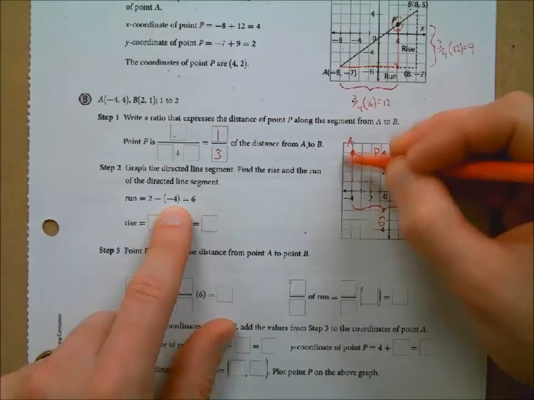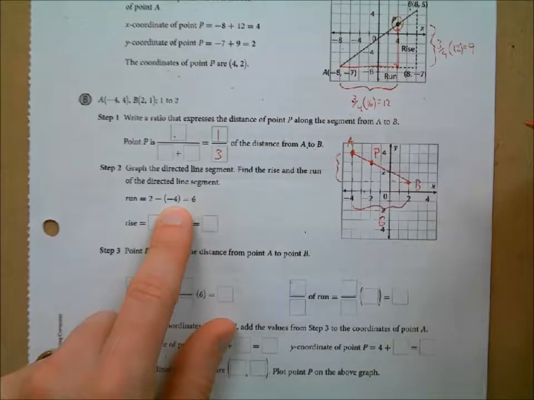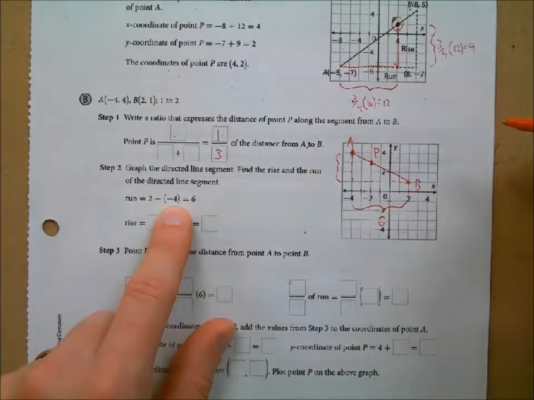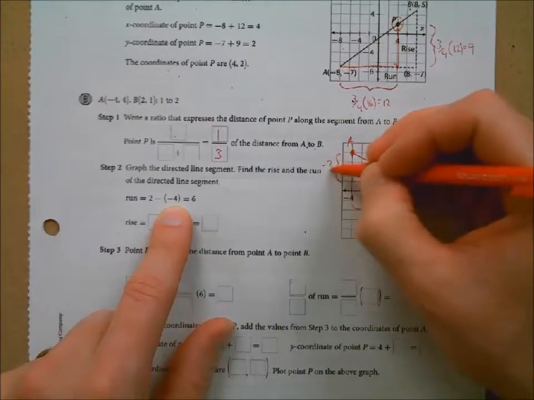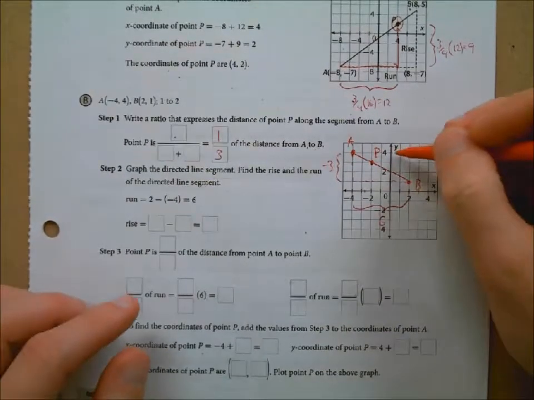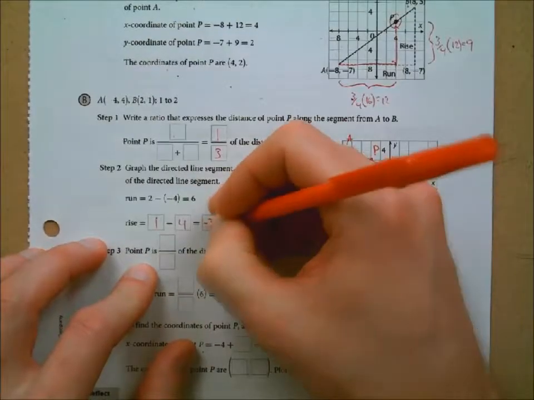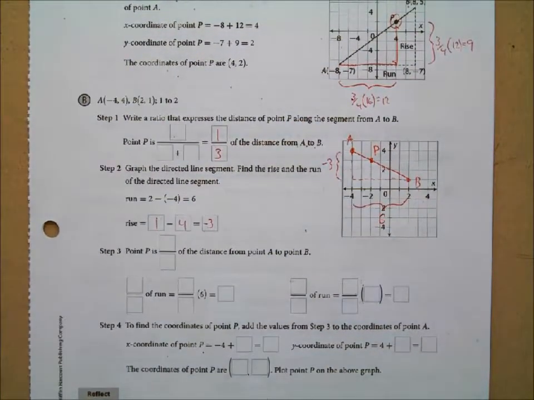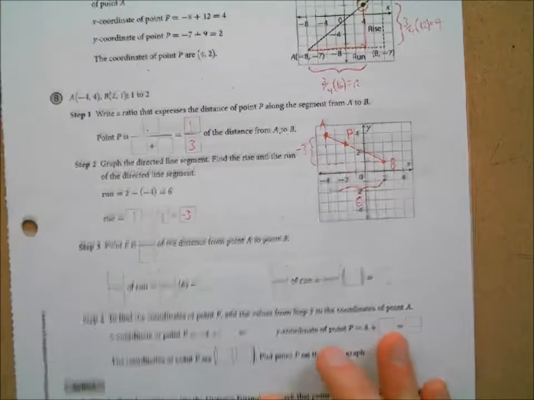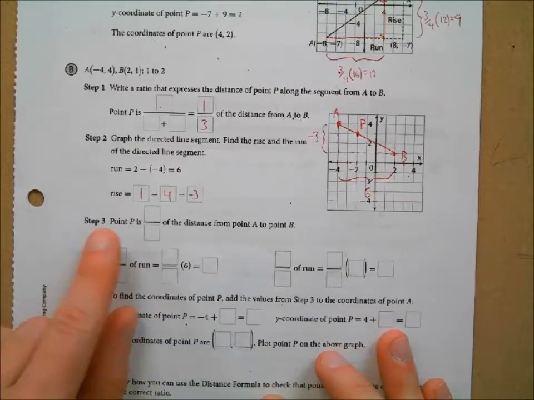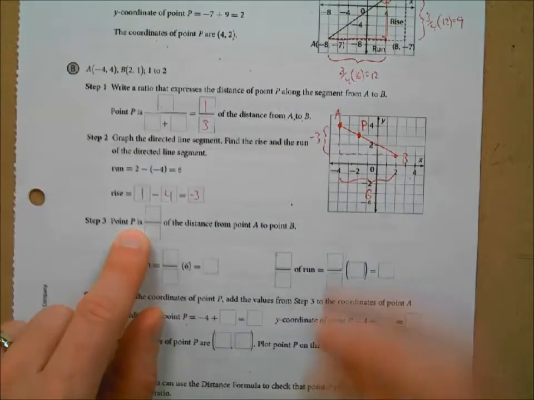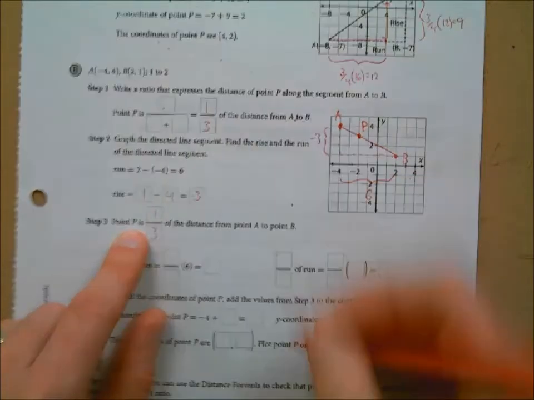What's this rise? The total rise. -3. And we will use a negative. So it's -3. In other words, 1 take away 4. So -3. You can count the rise if you want to, or you can calculate the rise. It's up to you.